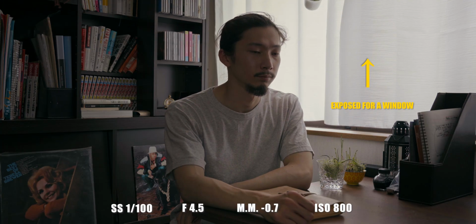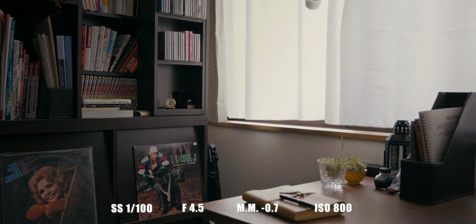So now let's decide the camera settings. I'm going to set the exposure based on the window behind me, not on the face. Because if I set the exposure based on the face, the window will be overexposed, which I don't want. So I just focused on the window. But now the face is too dark. Well, now is the time to set the light.